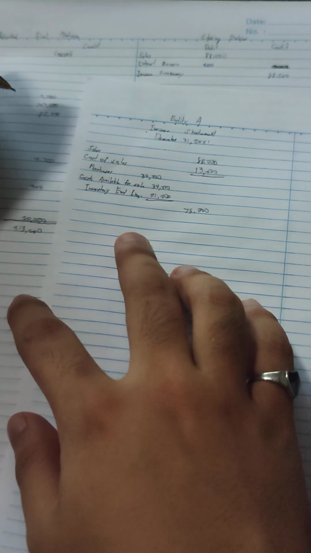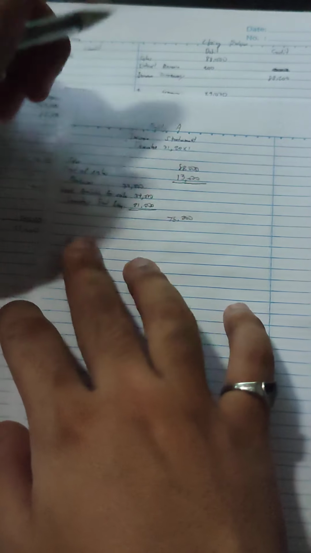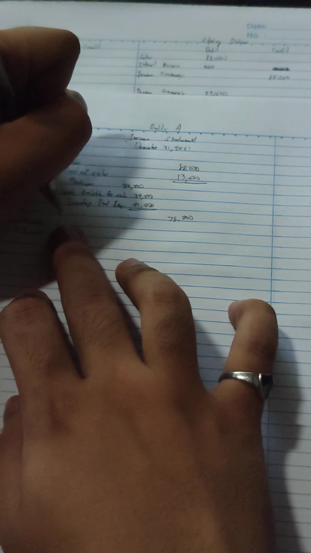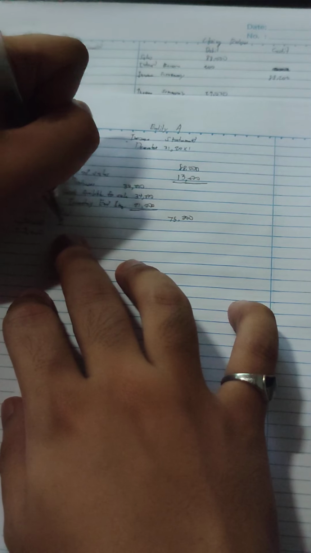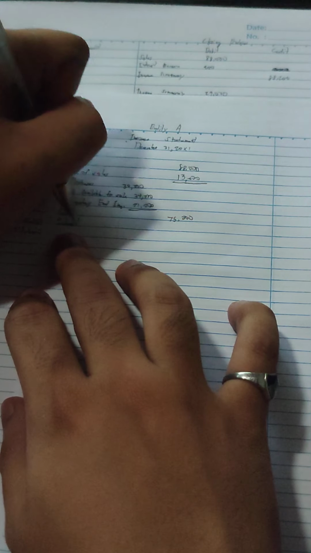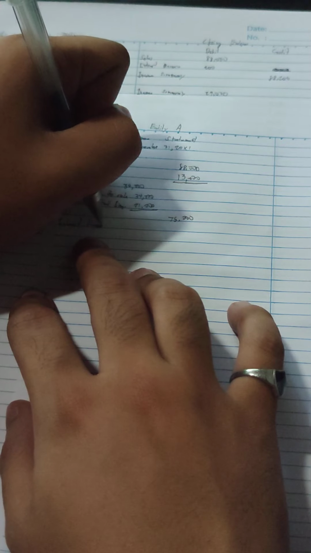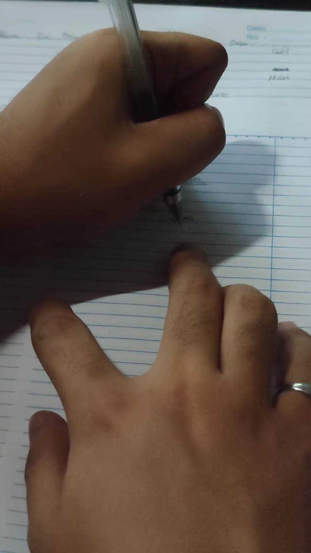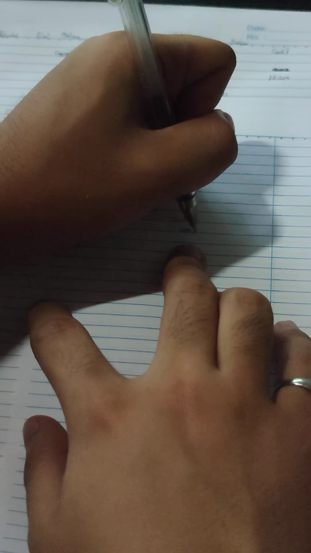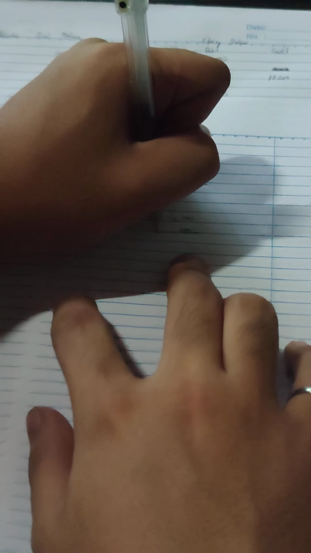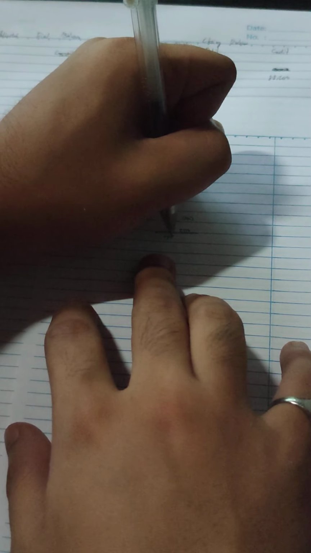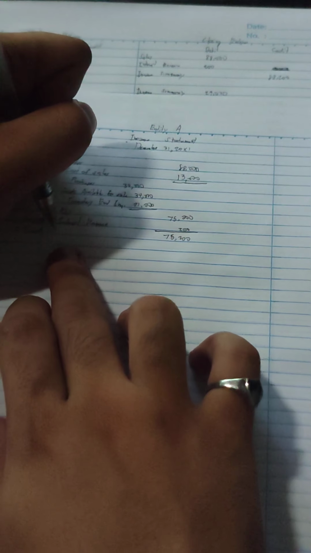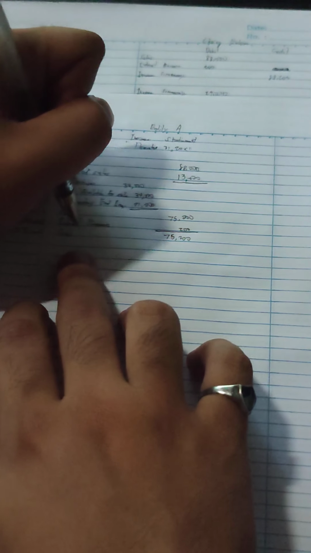So kung ato hinumduman ang interest revenue, ato na siya i-add diri. So add interest revenue. Pila man siya? 200. So ang result, 75,200. So mao na siya ang gross profit.